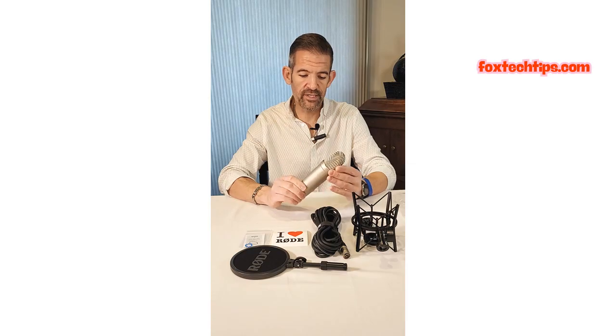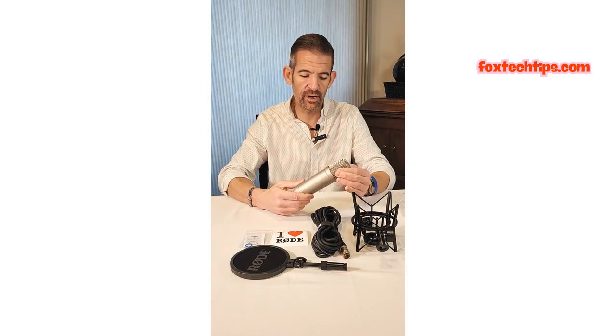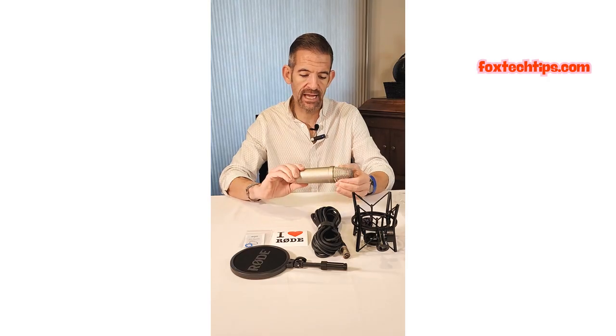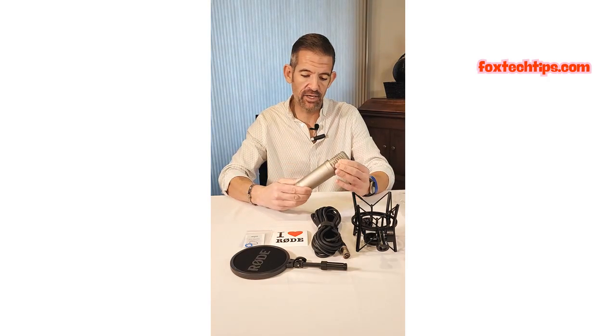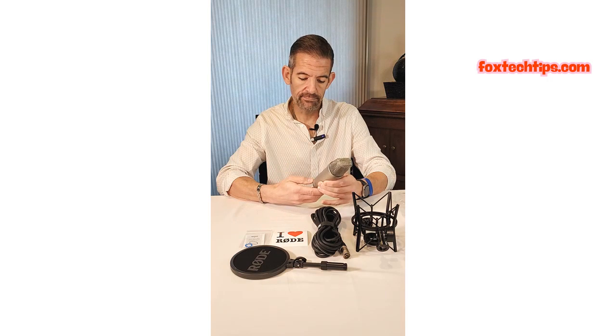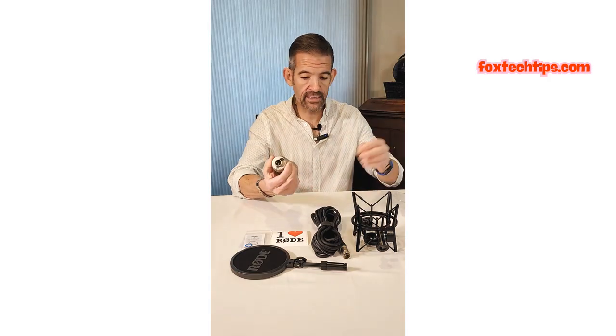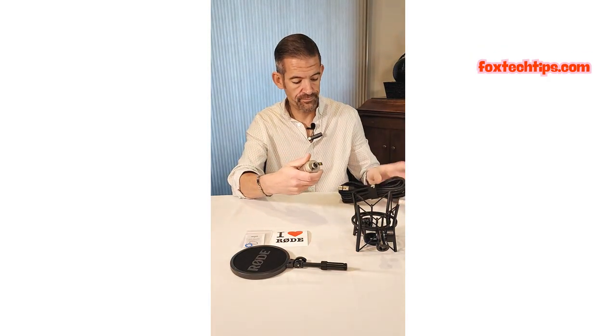Those components inside are delicate, and if you hit the microphone too hard, you can damage it. So this microphone seems to be built very sturdily. This screen on the top, when I squeeze down on it, it doesn't give way. It has the XLR jack on the bottom for the XLR cable to plug into.